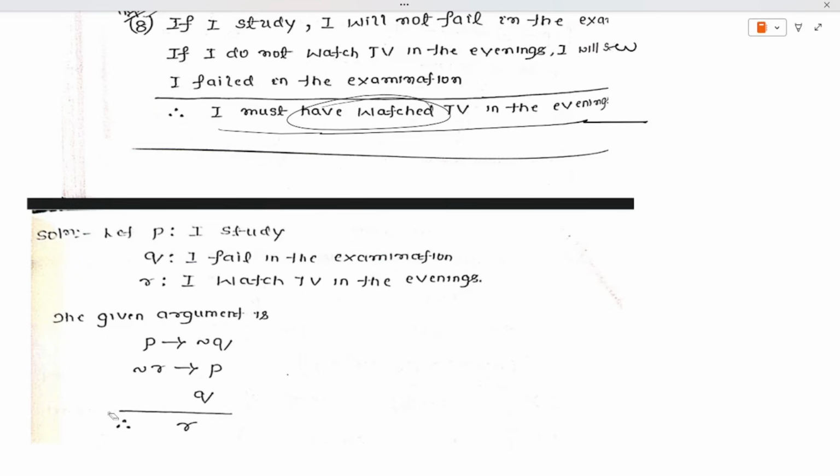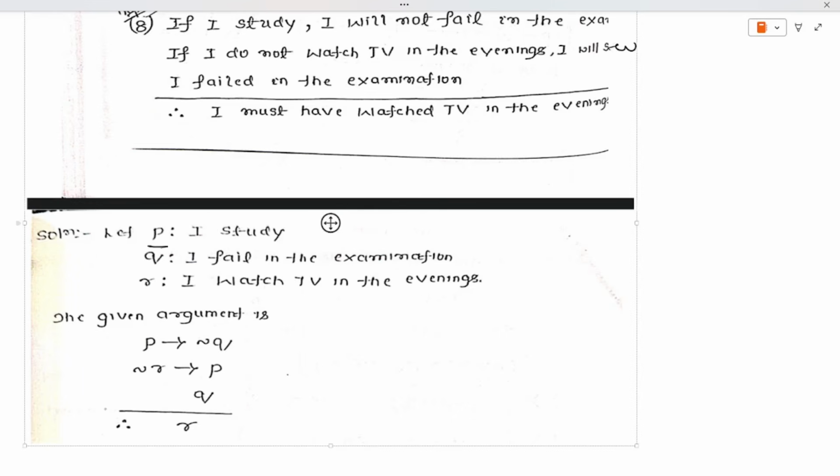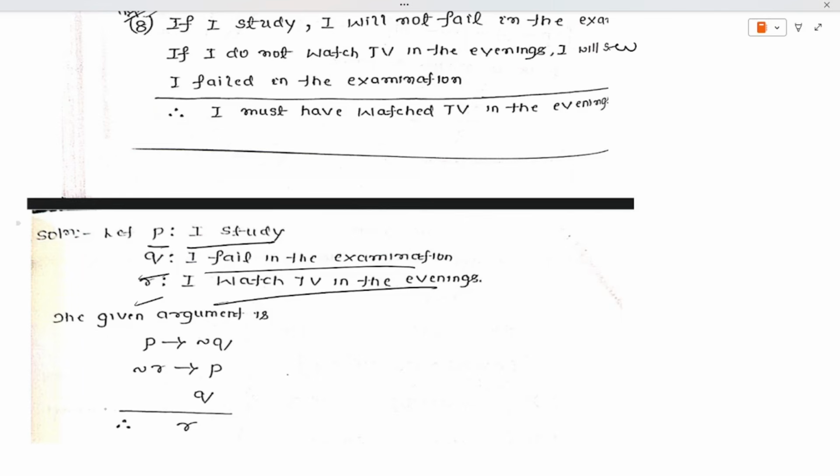Okay, now what will you be taking? You will be taking three statements, P, Q and R. That is, I study, I fail in the exam, I watch the TV. This you will be taking as three statements. What they have given, if, that will be conditional. That is, if I study, that is positive, you have taken as P. You will keep it as it is, and then they say I will not fail in the exam. Not is given, so what you will be taking is negation of Q.